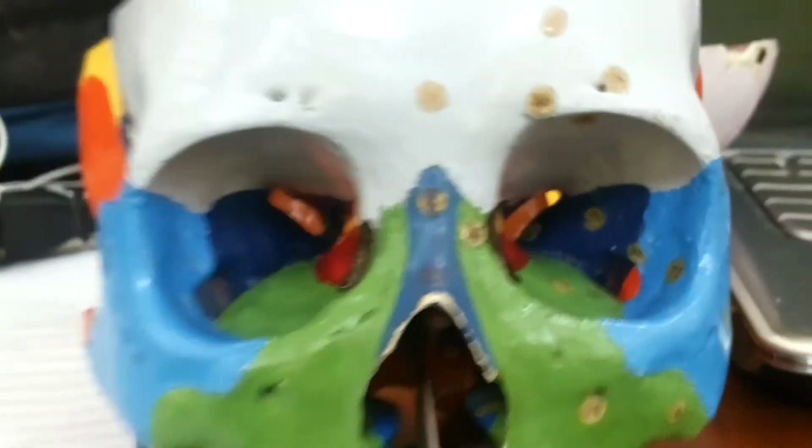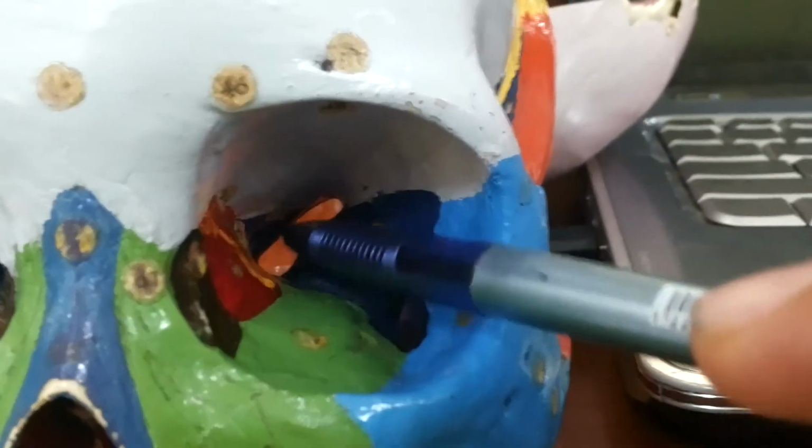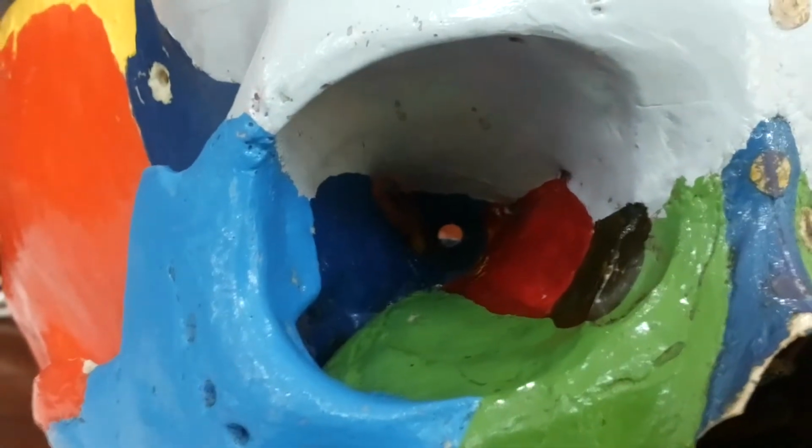And now we'll go inside the orbital cavity. Inside the orbital cavity, we've got the orbital process of the frontal bone, the superior orbital fissure, the inferior orbital fissure, and the optic canal. There it is, the optic canal. Not seen, but this is clear over here, the optic canal for the optic nerve.